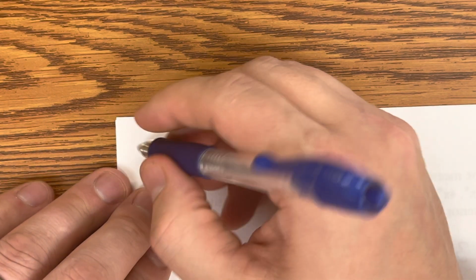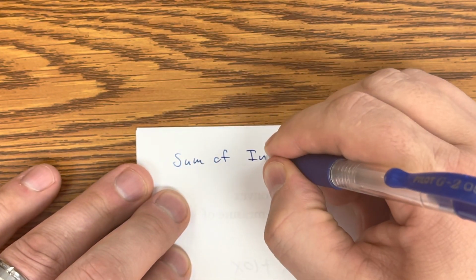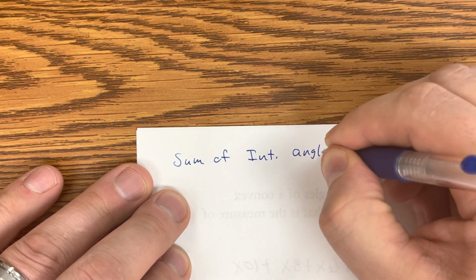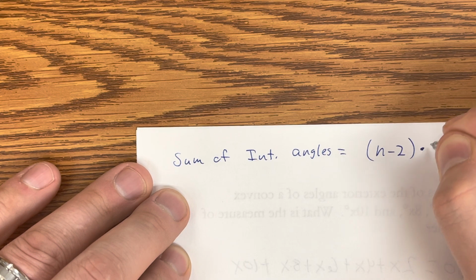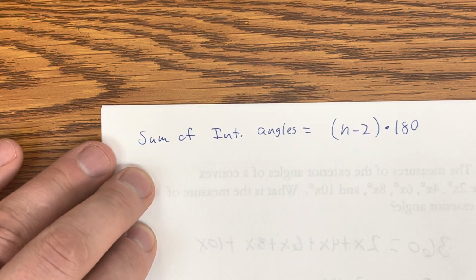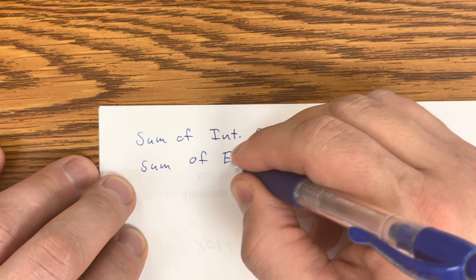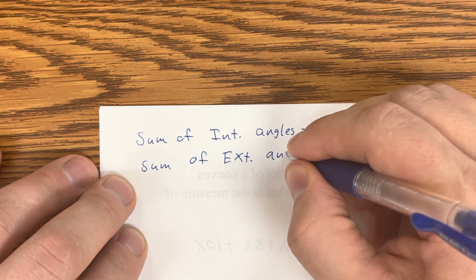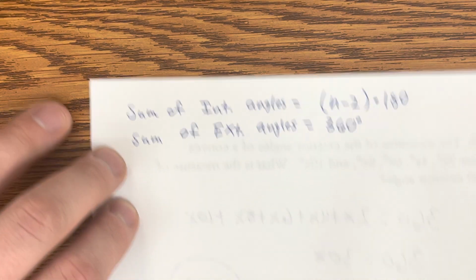All right. We have the sum of interior angles. That's equal to n minus 2 times 180, no matter what. The sum of exterior angles is always equal to 360 degrees, one at each vertex.